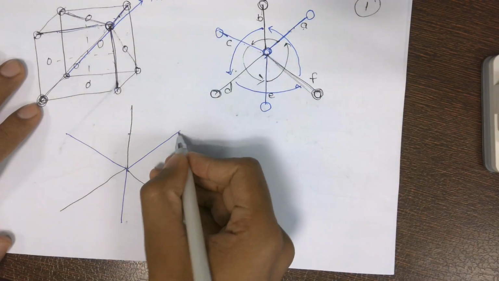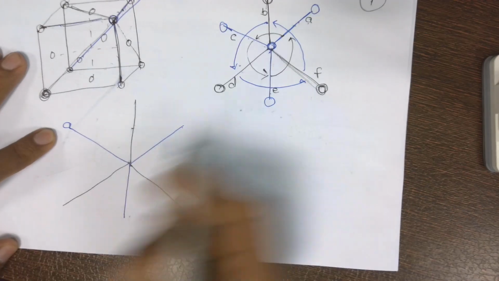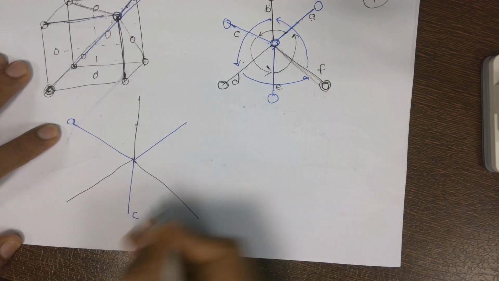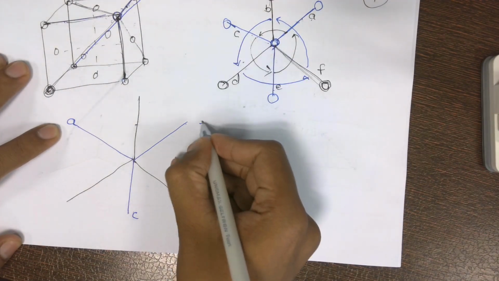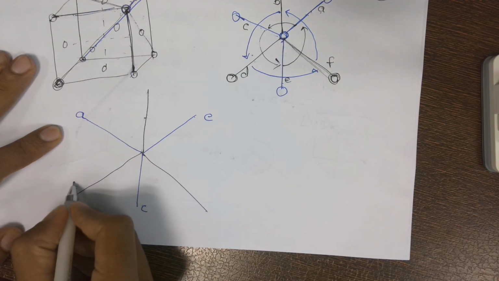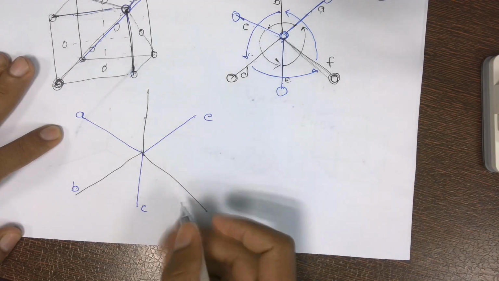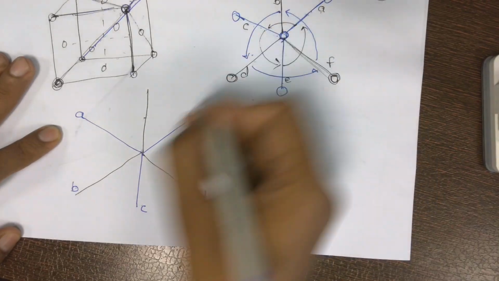A which was over here will now come to this. C will come to E. And E will go to A. B will come to D. And D will come to F.